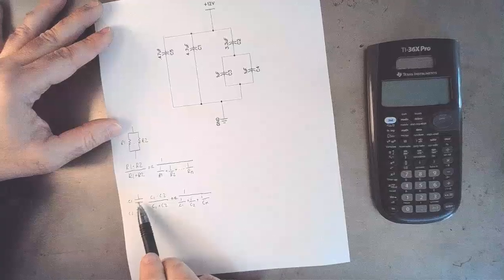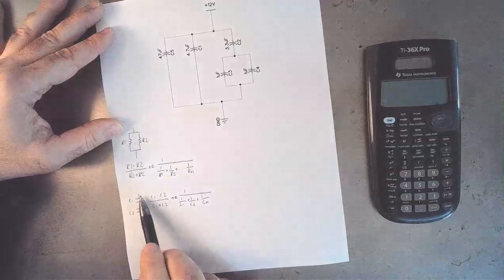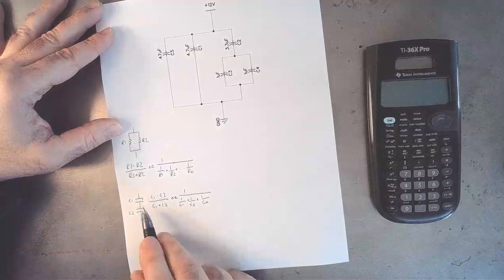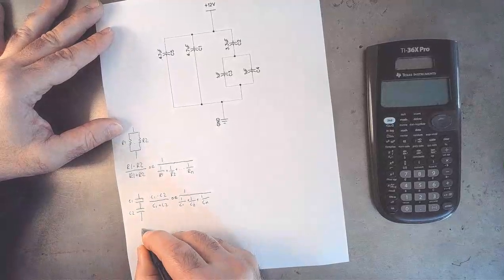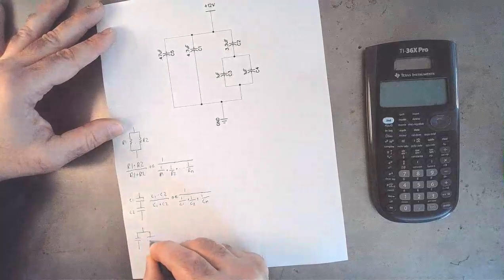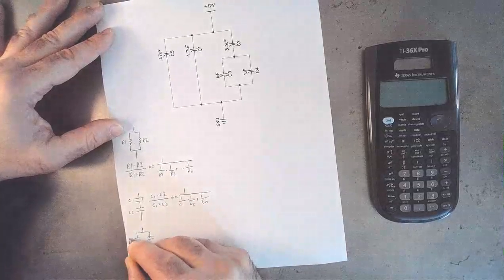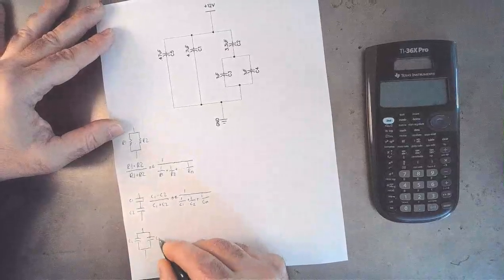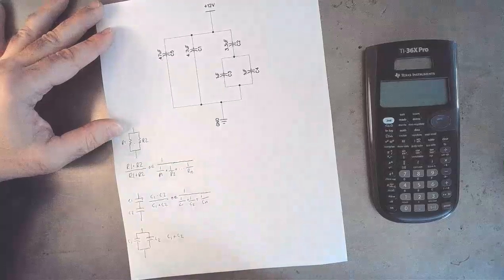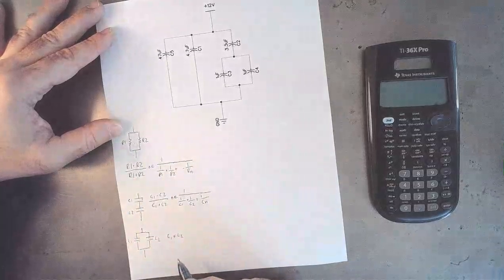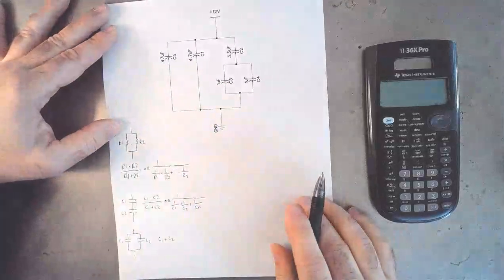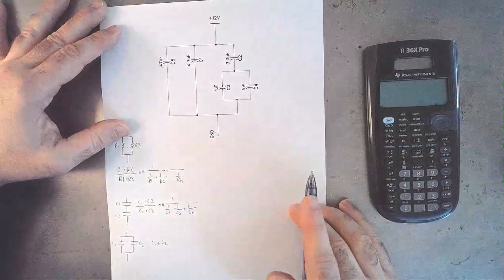So when capacitors are in series, they combine in the same way as resistors in parallel, and vice versa. When capacitors are in parallel like this, C1 and C2, the resulting capacitance is simply C1 plus C2, exactly the opposite of how resistors in parallel combine.